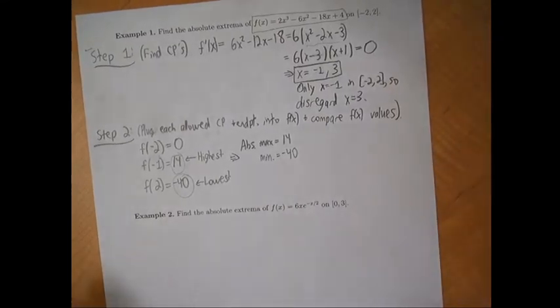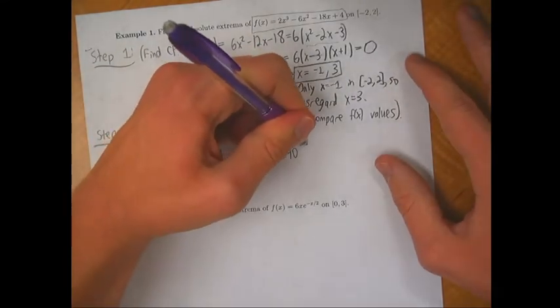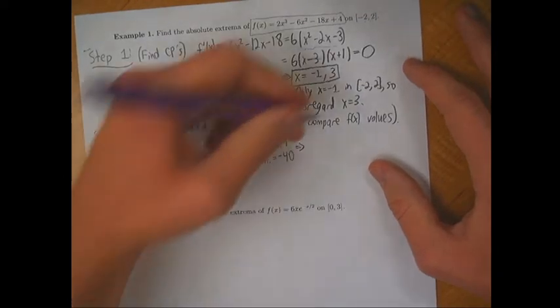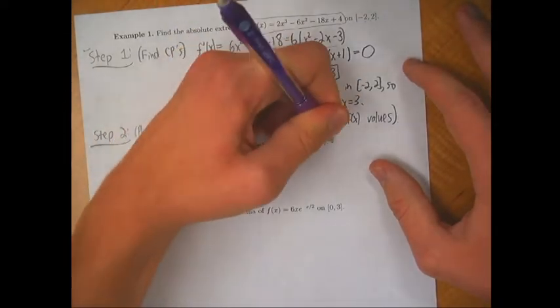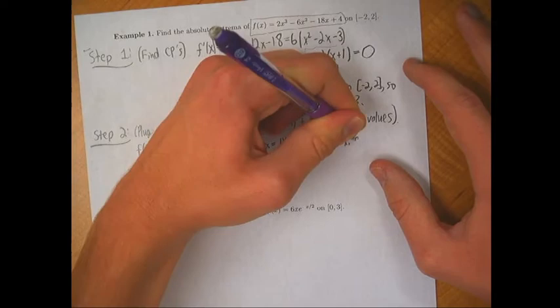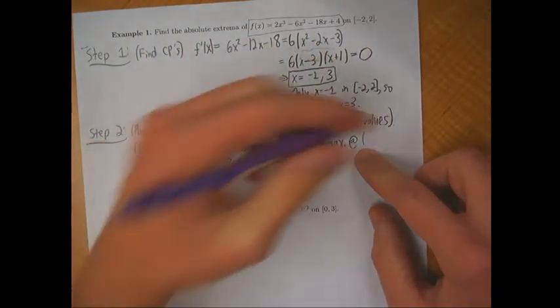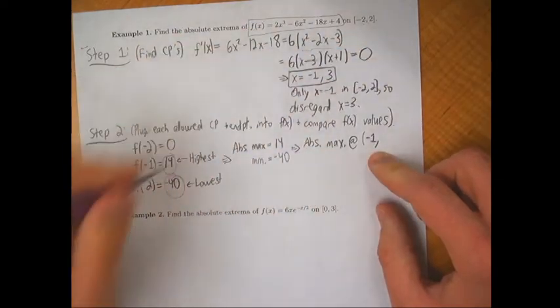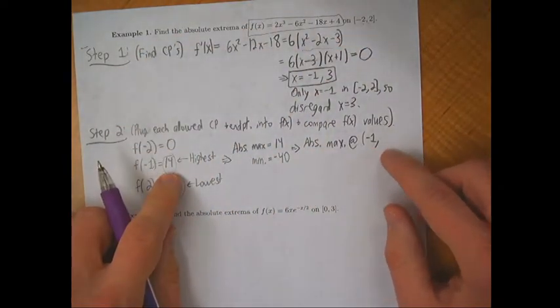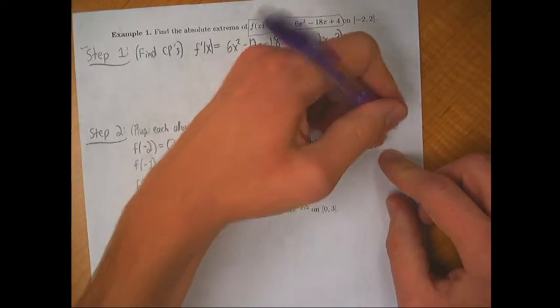And so as a result of this, what that will tell you is that we have an absolute maximum at the point -1, and then the corresponding function value at that x value, 14.